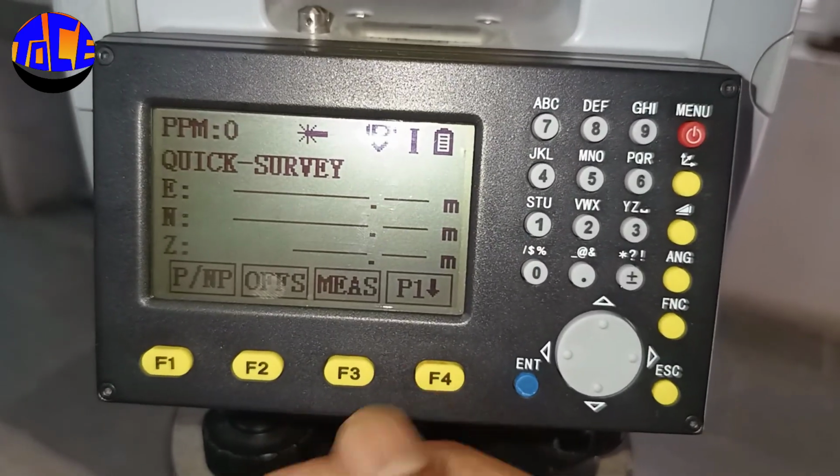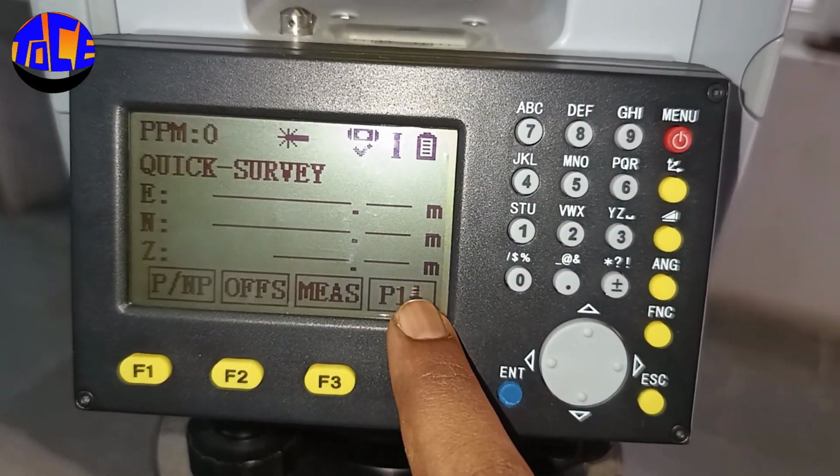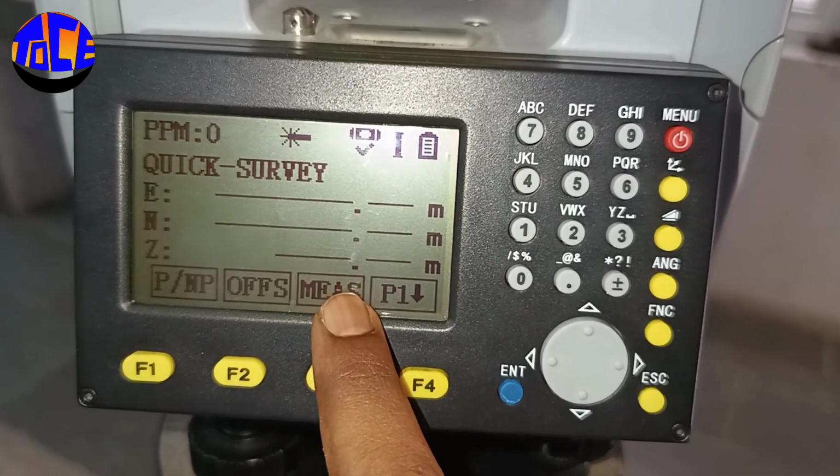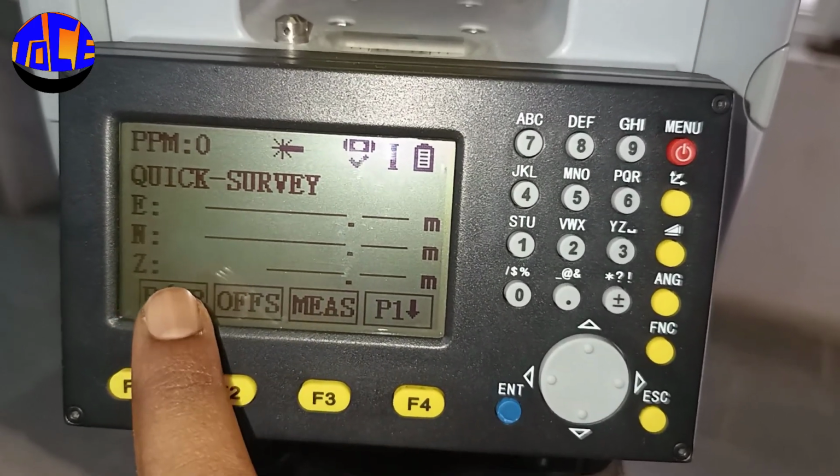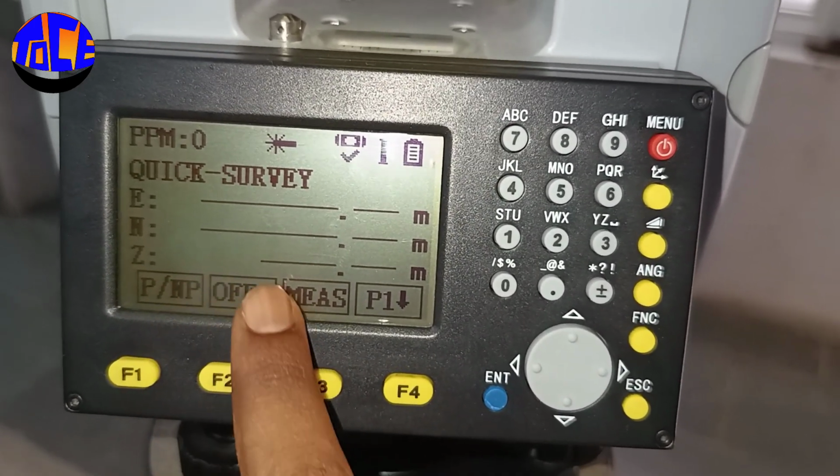Here you have P1, which means page 1. This is for measuring, this is to change the prism and non-prism mode, and this is for offset. This is not that necessary.